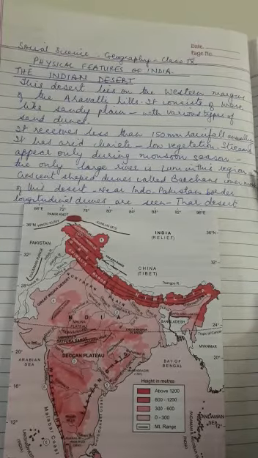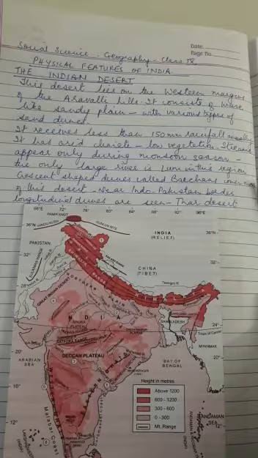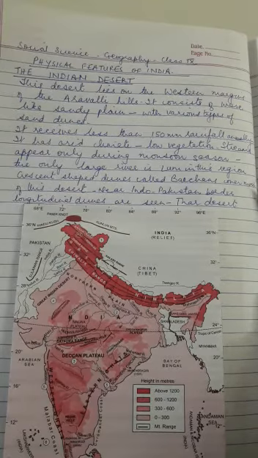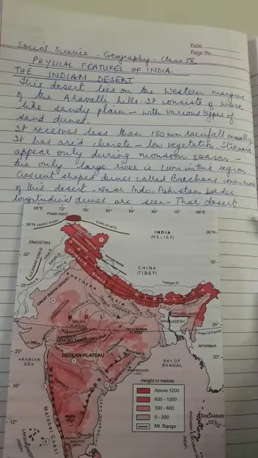Streams appear only during the monsoon season and not through the year. The only large river in this region is Luni. Then crescent-shaped dunes called barchans cover most of this desert. Near the Indo-Pakistan border, longitudinal dunes are seen. An example is the Thar Desert.